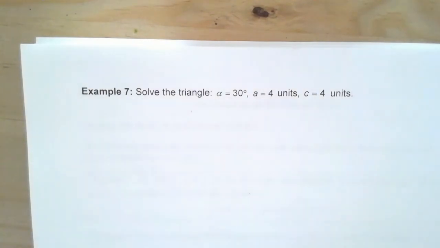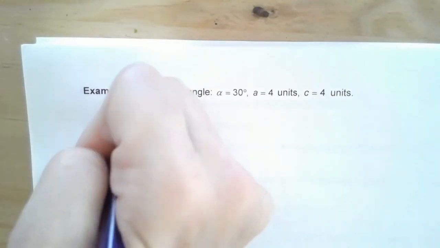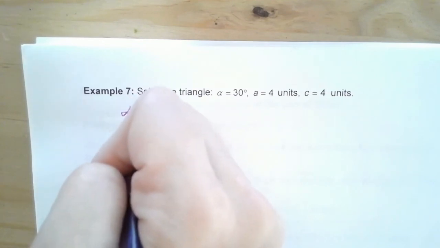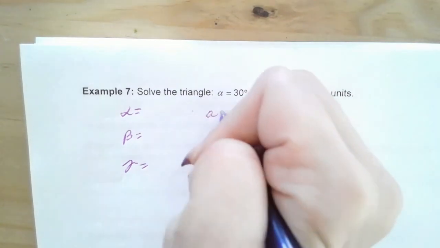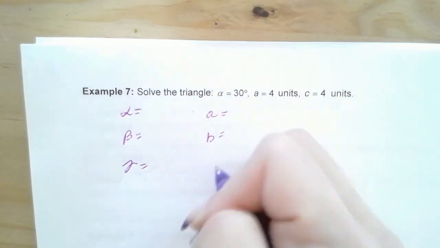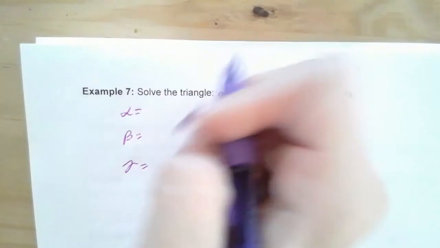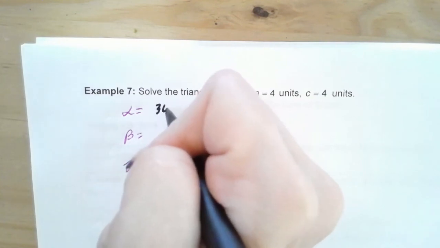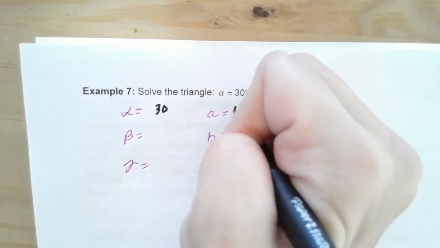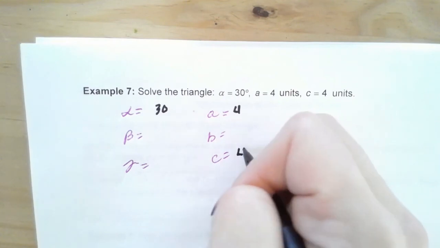All right, one more problem, guys, because we've learned that we can have no triangles. We've learned that we can have one triangle if it's right away. We've solved for 2. Let's see what happens here. Beta, gamma, A, B, and C. So we're going up again. We have 30 for our alpha, 4 for our a, 4 for our c.